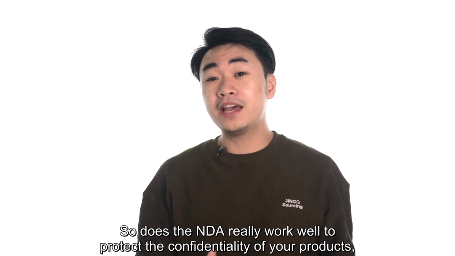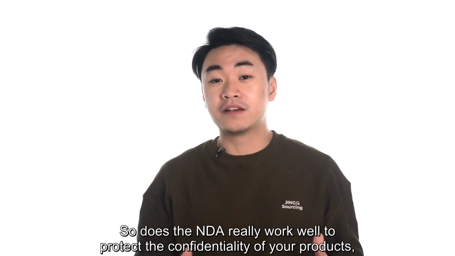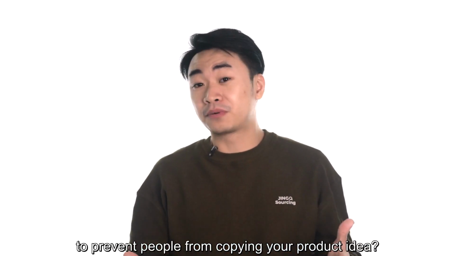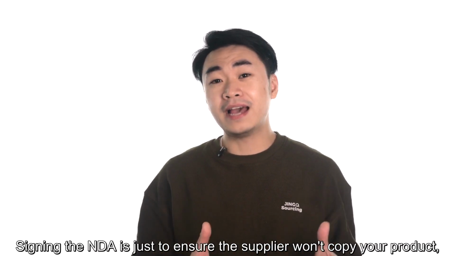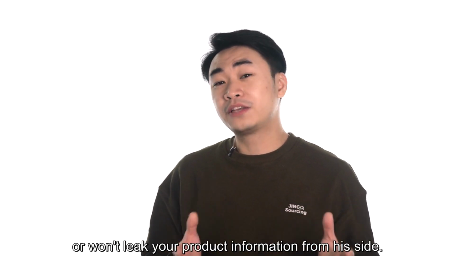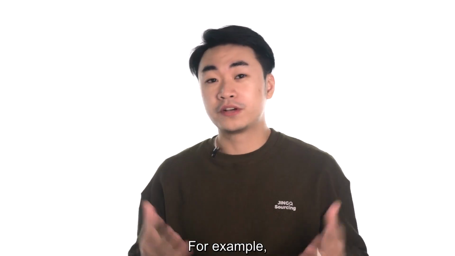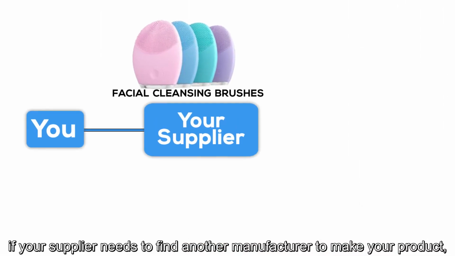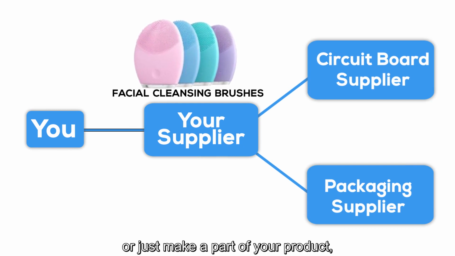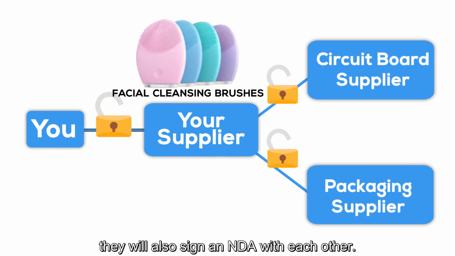So does the NDA really work well to protect the confidentiality of your products, to prevent people from copying your product ideas? Well, signing an NDA is just to ensure the supplier won't copy your product, and won't leak your information from his side. For example, if your supplier needs to find another manufacturer to make your product or just make a part of your product, they will also sign an NDA with each other.